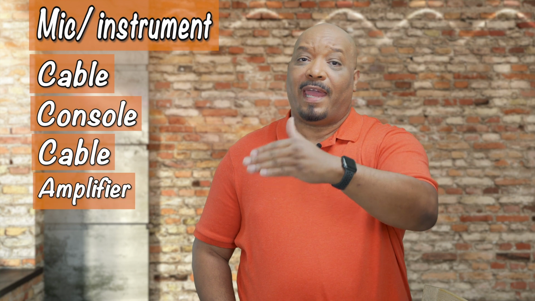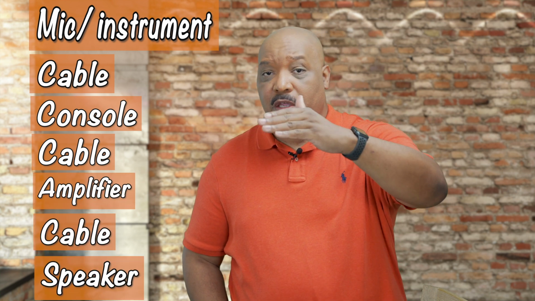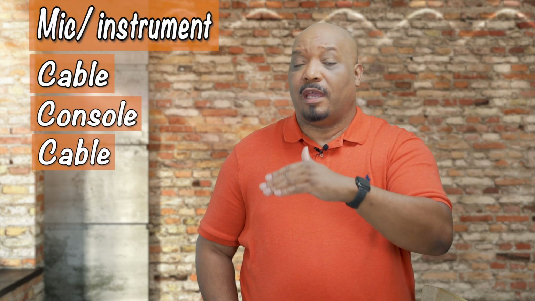Before we move on to the output side of the console, let's look back at the formula structure, the two variations that I gave you in the formula. Variation 1, mic/instrument cable, console cable, amplifier cable, speaker. And variation 2, mic/instrument cable, console cable, speaker, vary in one component. One has an amplifier and the other one does not.